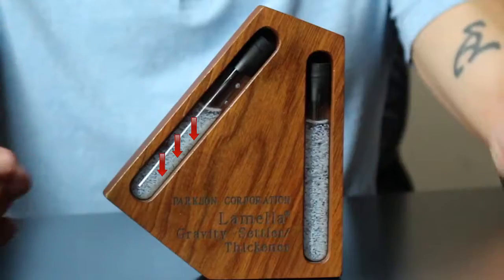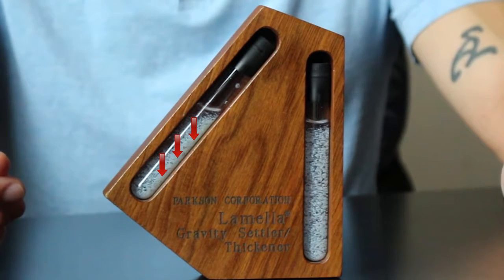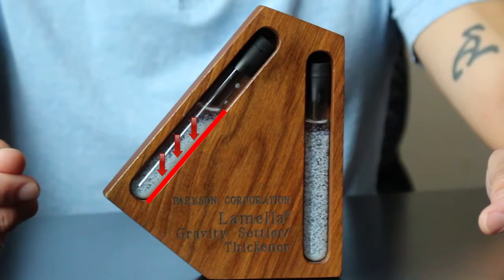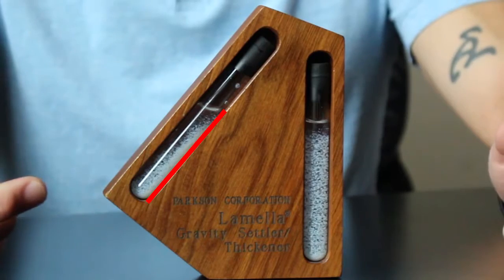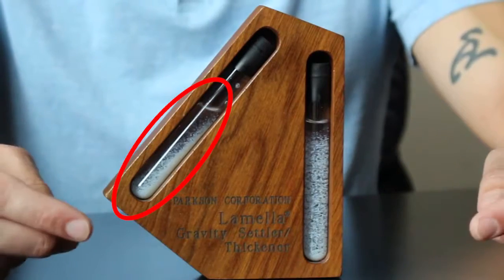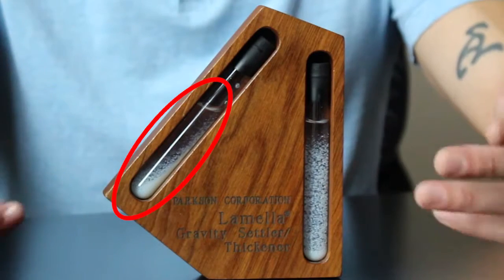So by having one of the test tubes at an angle, the particles are going to do what they naturally would do, which is go that way because, well, that's the direction gravity goes. But they're not going to go that way very far until they hit a solid surface. Once they hit that surface, they start to group up. Once they start to group up, that's when they really start to move. And that's why we see the particles in the slanted test tube reaching the bottom faster than the vertical one.